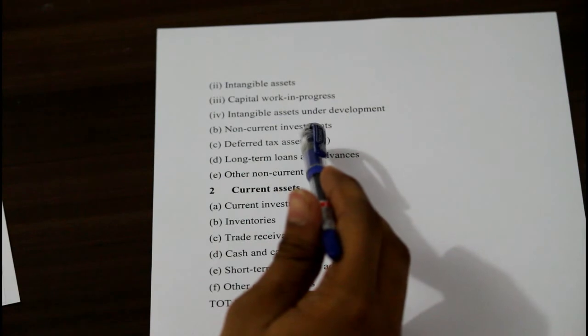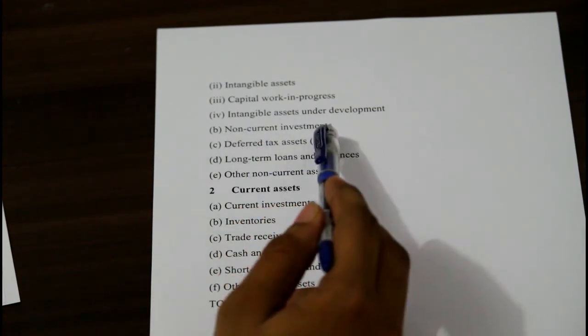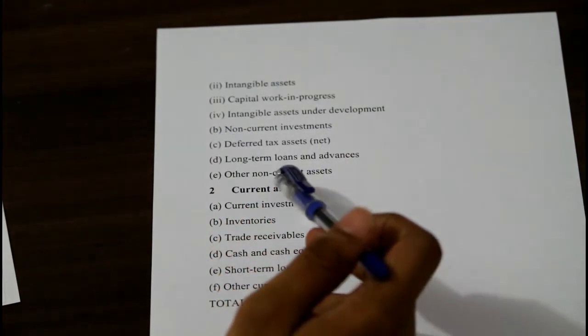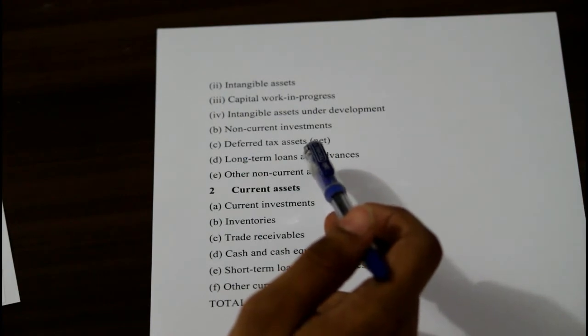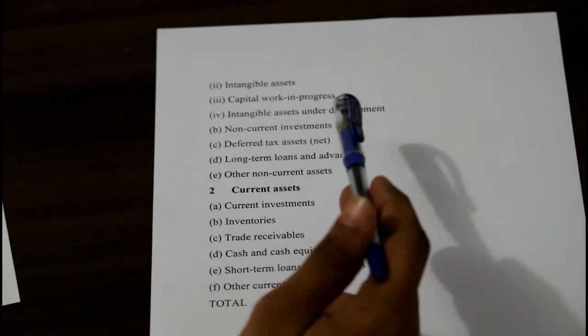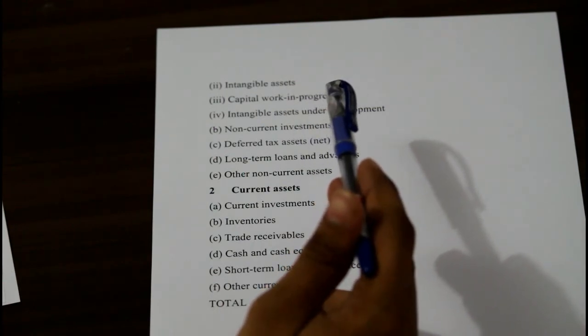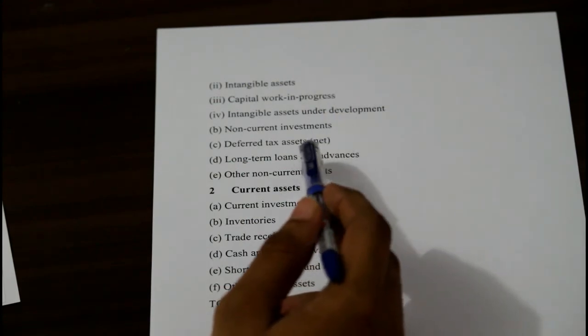And deferred tax assets. The tax assets which we'll be speaking of when we do any problems about deferred tax assets. And long-term loans and advances. The long-term loans and advances which the company has given to anyone. They are capital advances or company security deposits or any other loans and advances for a long period of time.